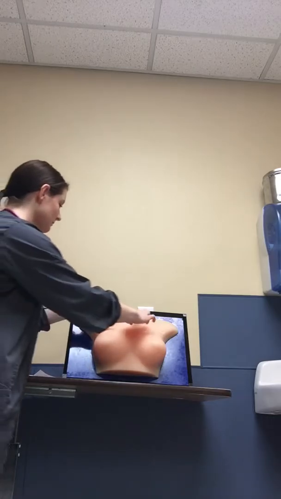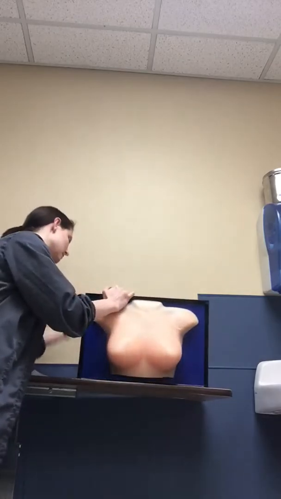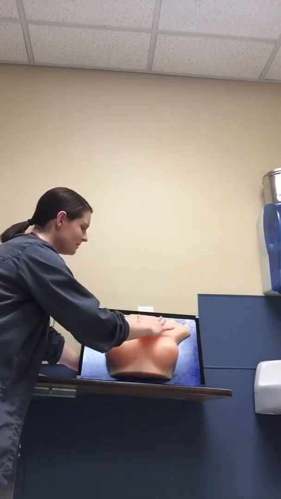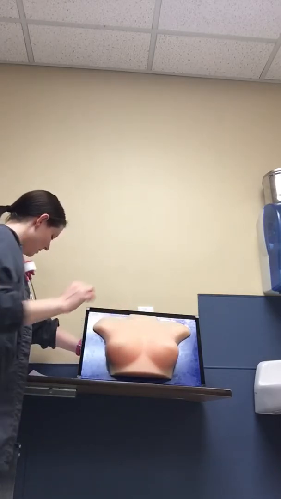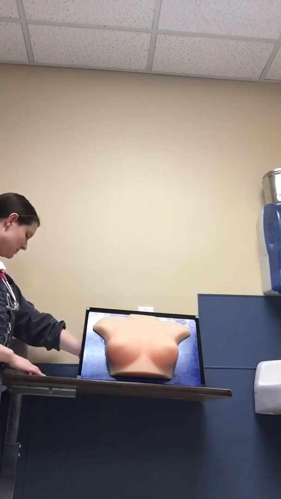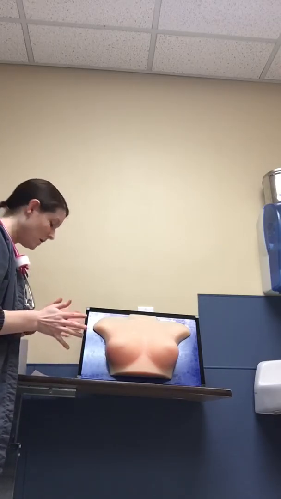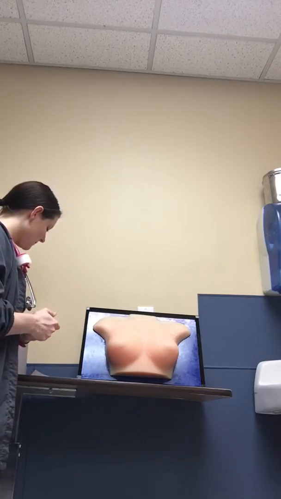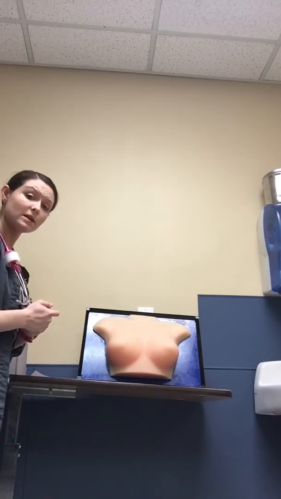You could do the supraclavicular up here, and then the infraclavicular just underneath. You would want to make sure that they're not tender, and they're probably not going to be palpable, no swelling, no hardness noted.